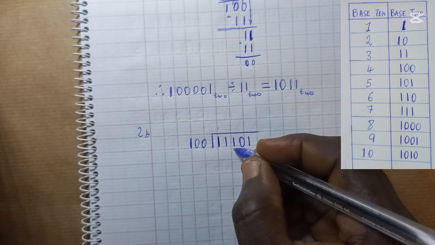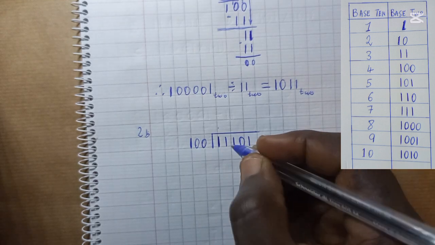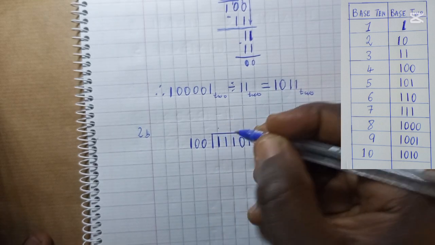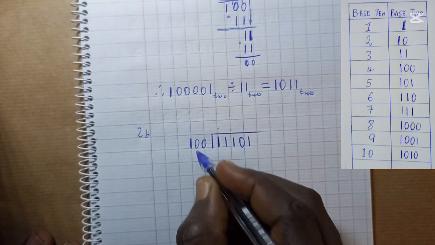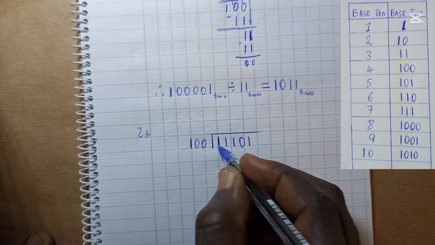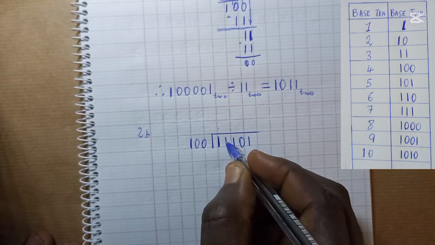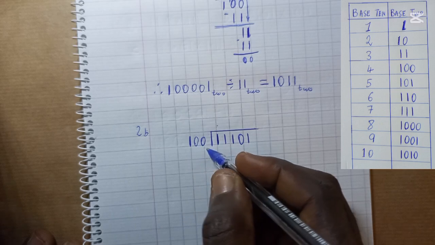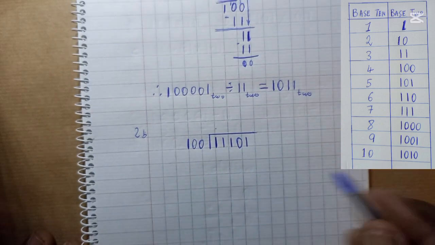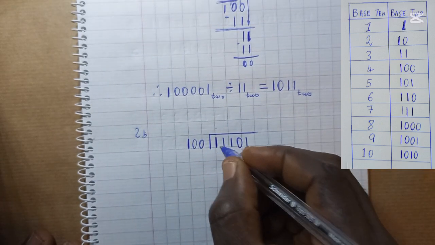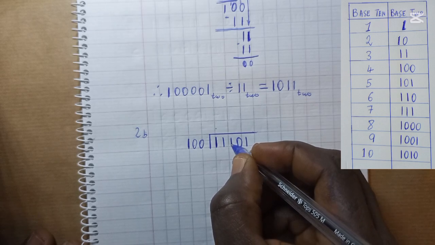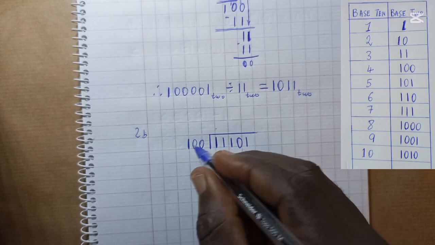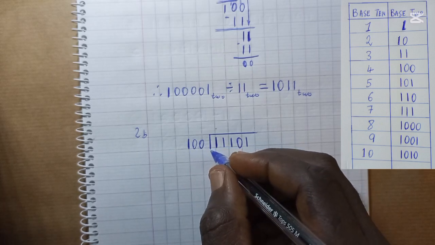So 11101 divided by 100, that will give us. So now I'm going to show you step by step again. Now we have 3 digits here, so we are going to initially pick 3 digits, 1 2 3. So this value now divided by 100. Remember again, 111, that is binary, is equivalent to 7 in base 10, and 100 is equivalent to 4.